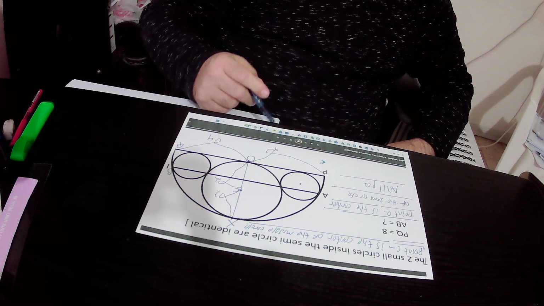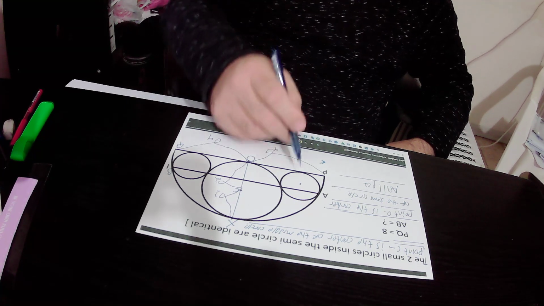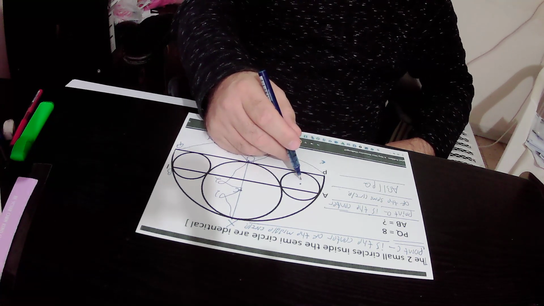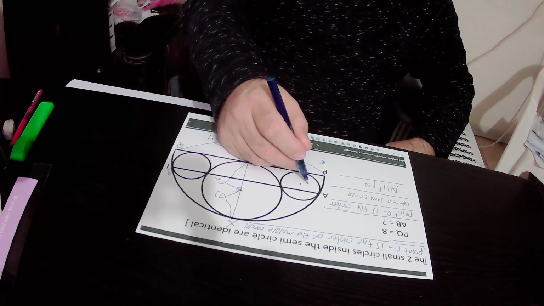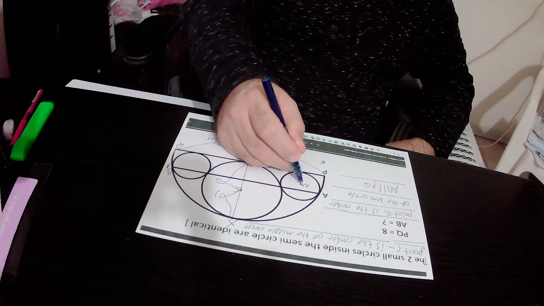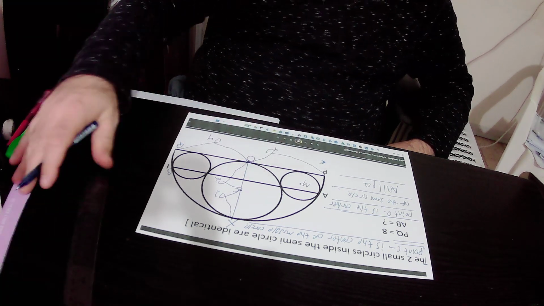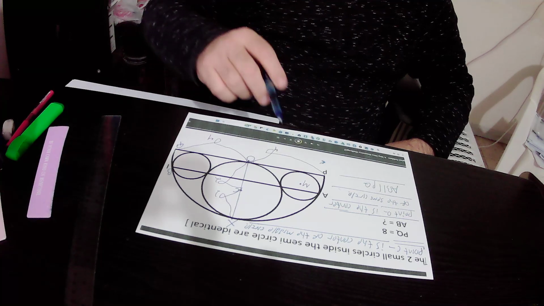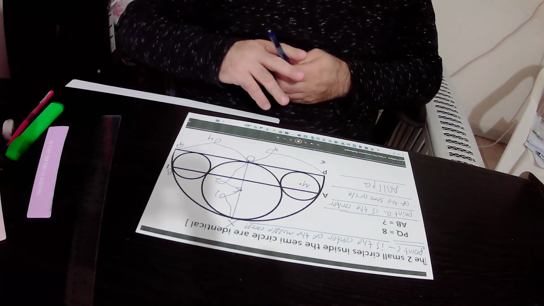So we will define the center of this small circle as point M. Then we will join points M and C by a straight line.